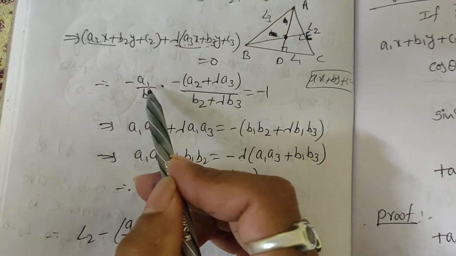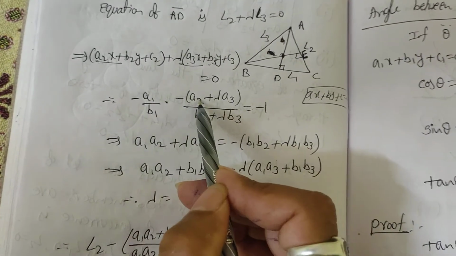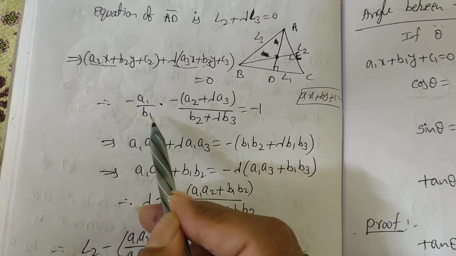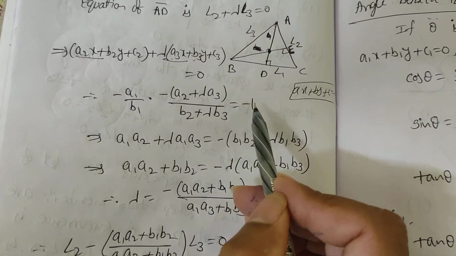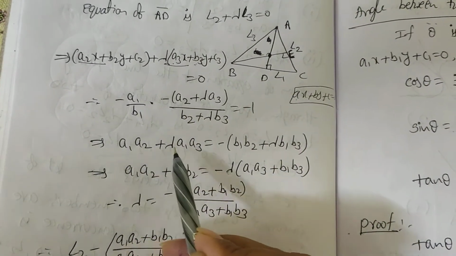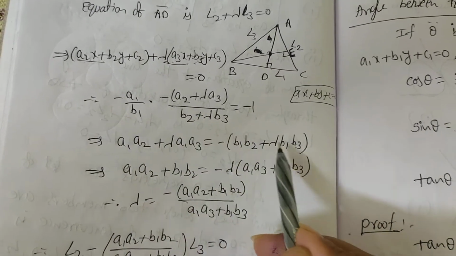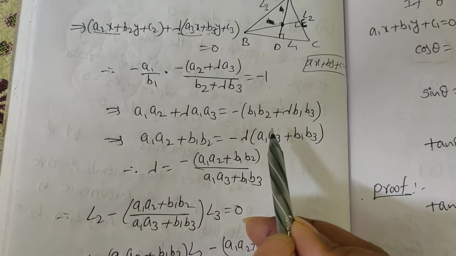So simplify. Minus into minus get cancelled. That is positive only. a1 a2 plus lambda into a1 a3 by b1 b2 plus lambda into b1 b3. So the denominator transposes to the right side, you get a1 a2 plus lambda into a1 a3 is equal to minus of b1 b2 plus lambda into b1 b3. So lambda terms on one side and remaining terms transpose to another side.